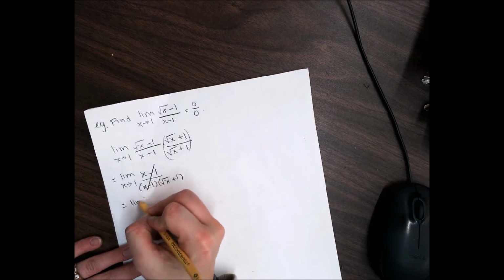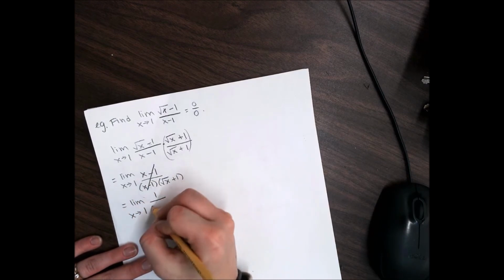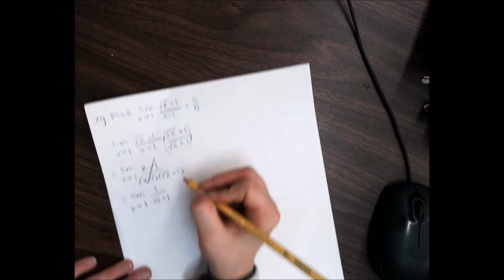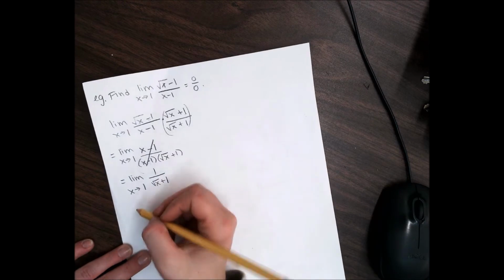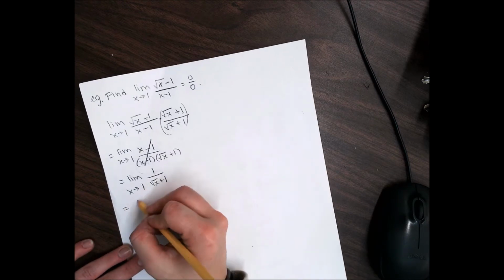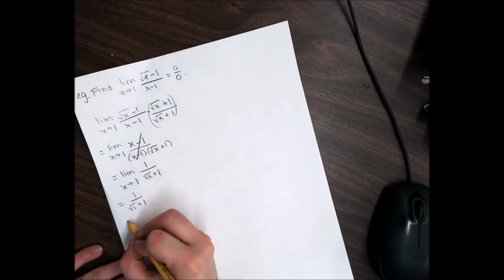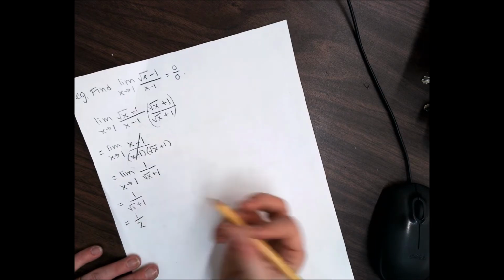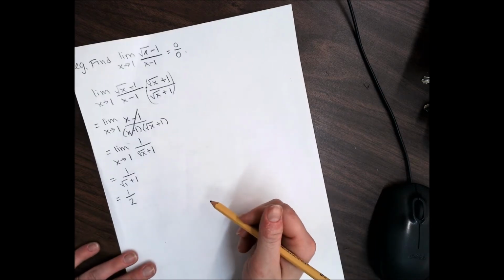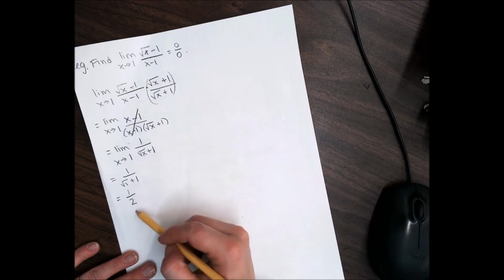So when we simplify, we get the limit as x approaches 1 of 1 over square root x plus 1. Remember, we still have the value 1 in the top because it's still a fraction, and now we can evaluate. So we have 1 over the square root of 1 plus 1, which equals 1/2. So the limit as x approaches 1 of square root x minus 1 over x minus 1 is equal to 1/2.